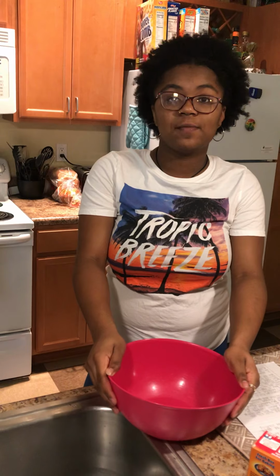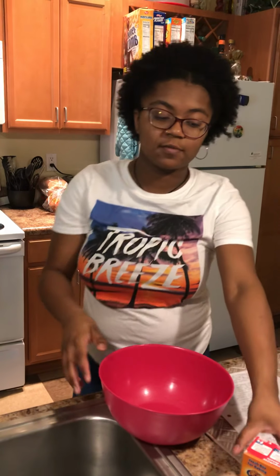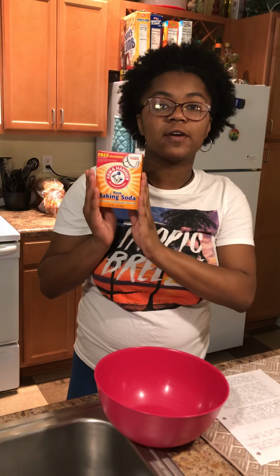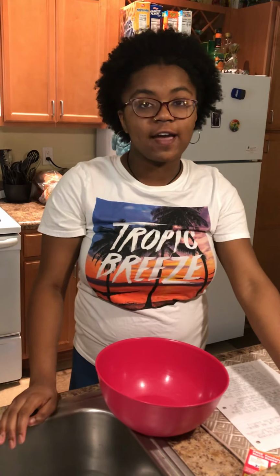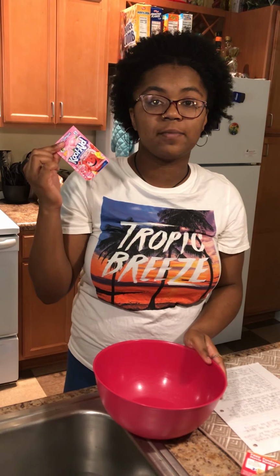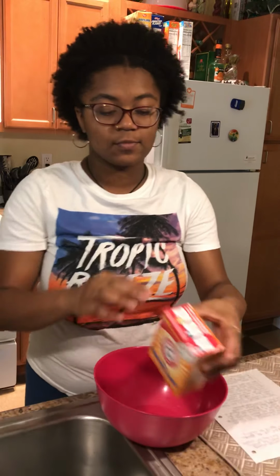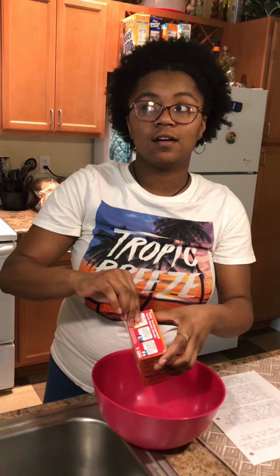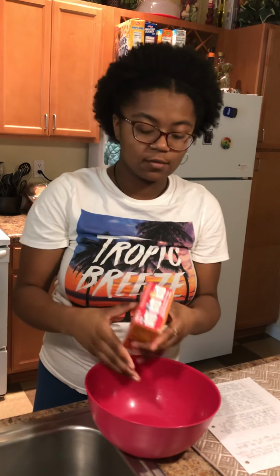Now I am going to make a non-Newtonian fluid using Arm & Hammer, pure baking soda, and water. I do not have food coloring, so I'm going to make it, and then I'm going to add a pack of this Kool-Aid pink lemonade for color. I didn't see measurements, so we're just going.